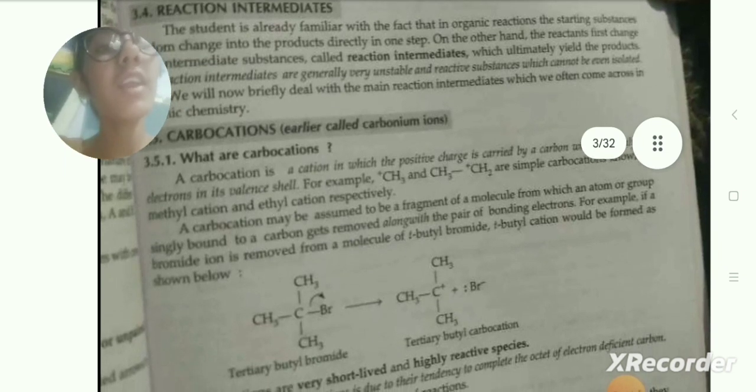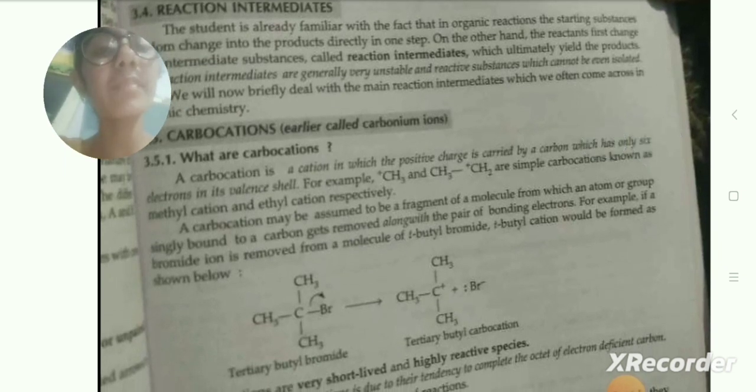A carbocation may be assumed to be a fragment of a molecule from which an atom or a group singly bonded to a carbon gets removed along with the pair of bonding electrons. For example, if the bromide ion is removed from a stable molecule of methyl bromide, the methyl cation would be formed as shown below.